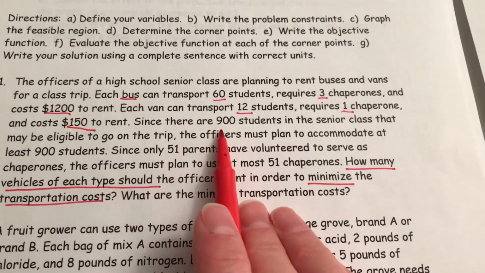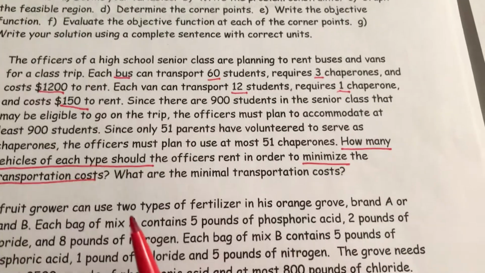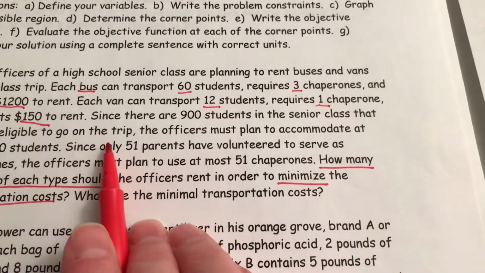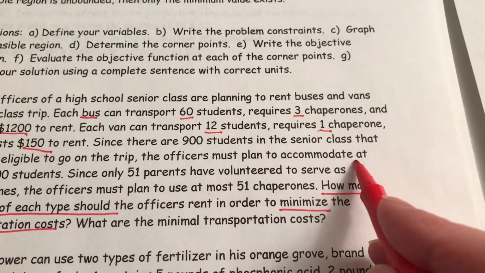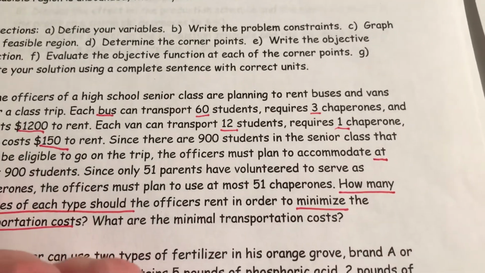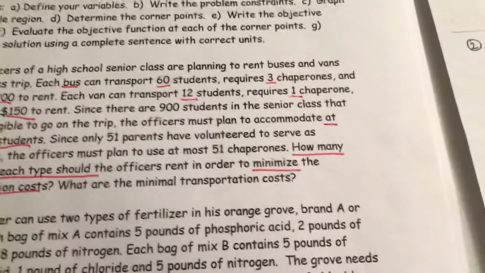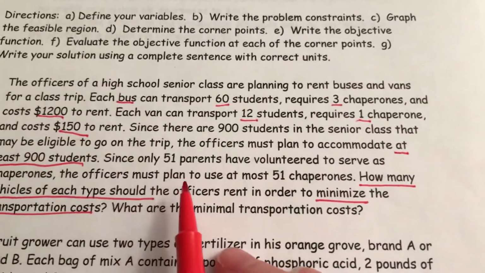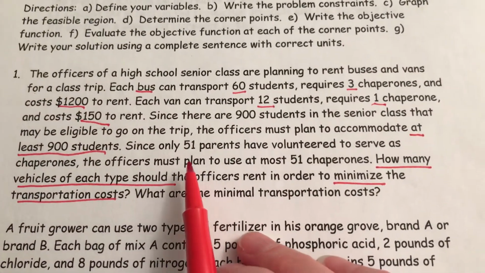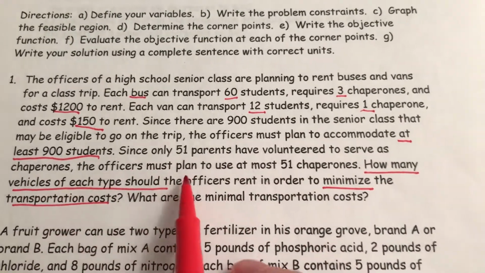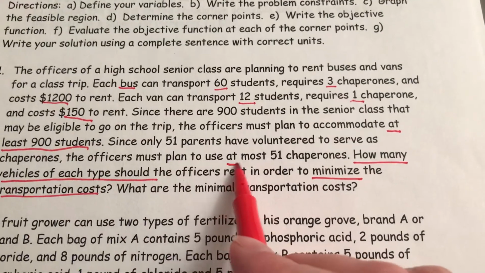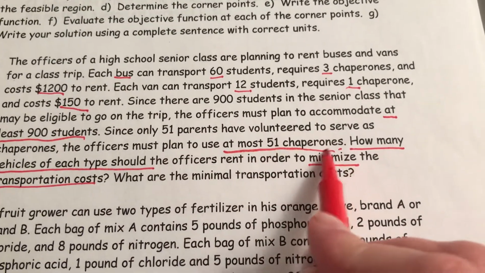Since there are 900 students in the senior class that may be eligible to go on the trip, the officers must plan to accommodate, here's an inequality right here, at least 900 students. Since only 51 parents have volunteered to serve as chaperones, officers must plan to have at most 51 chaperones.